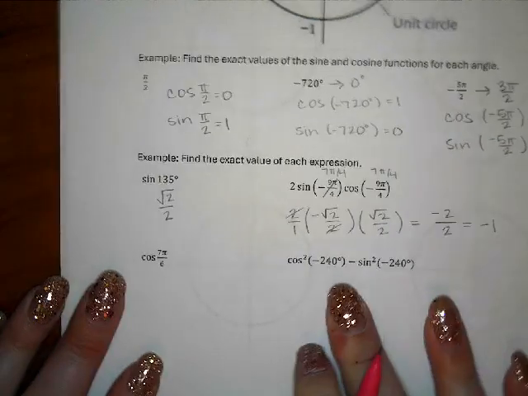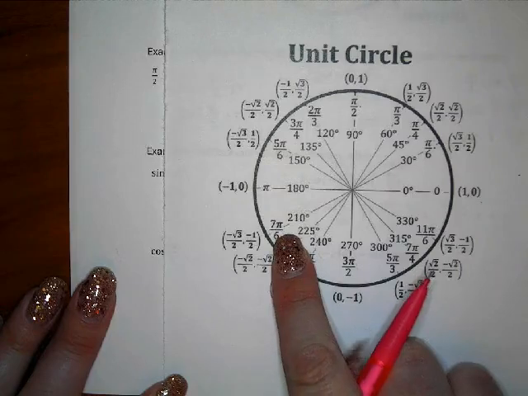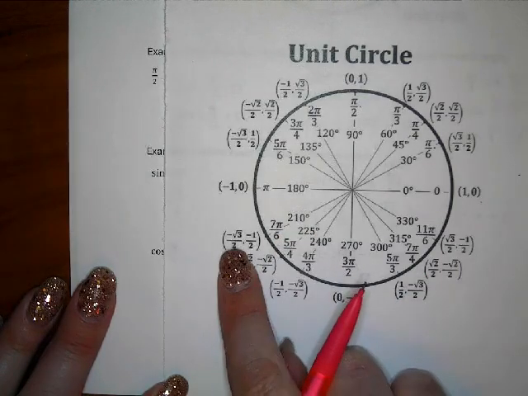All right, cos 7 pi over 6. 7 pi over 6 is right here. Cos is the x-coordinate, so that's negative root 3 over 2.